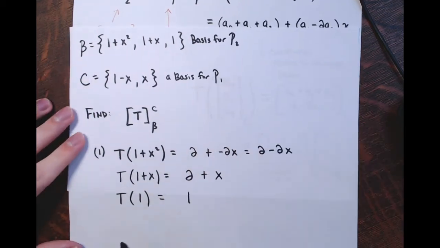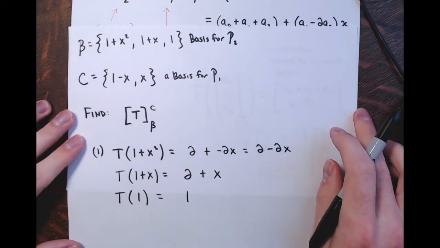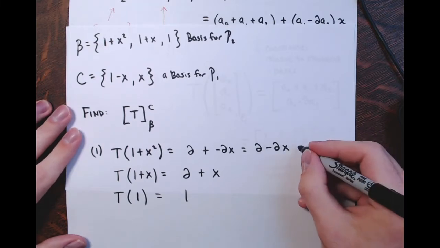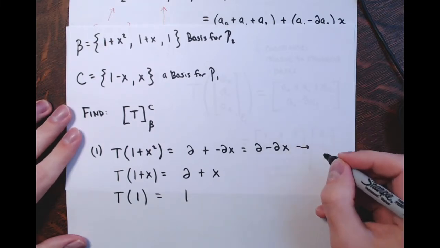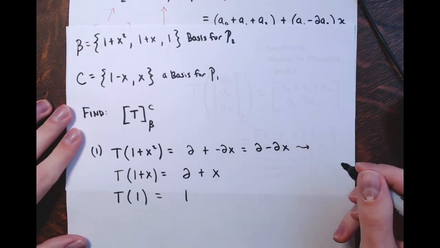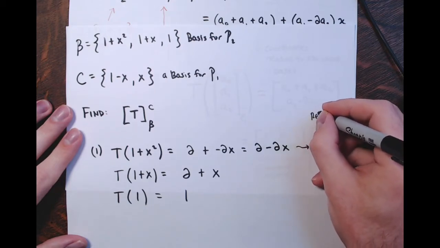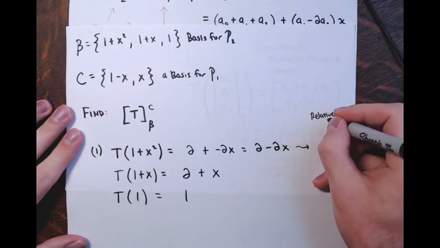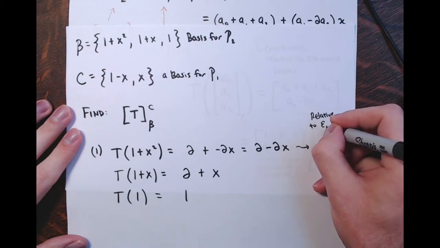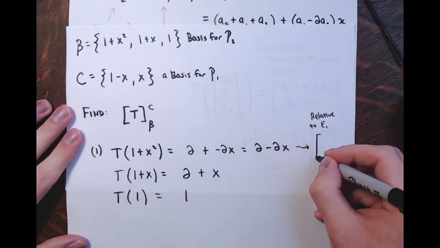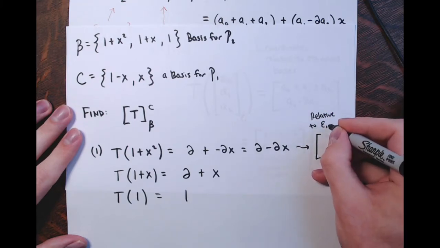So next I'm going to find the coordinates, and what I'm going to do is change these right now to coordinates relative to the standard basis, E2.